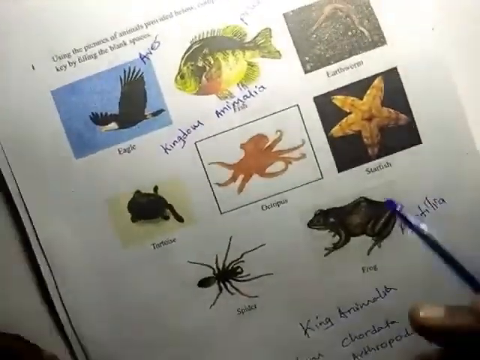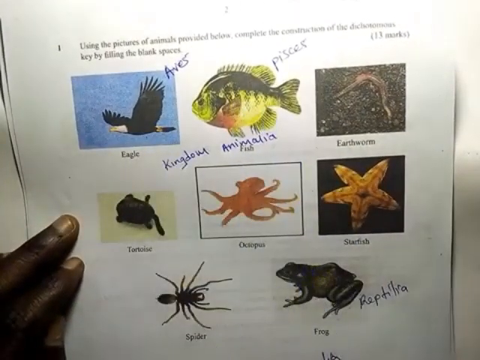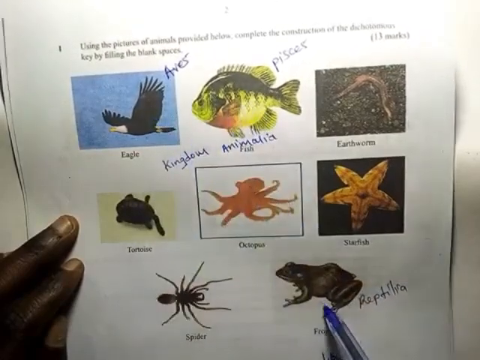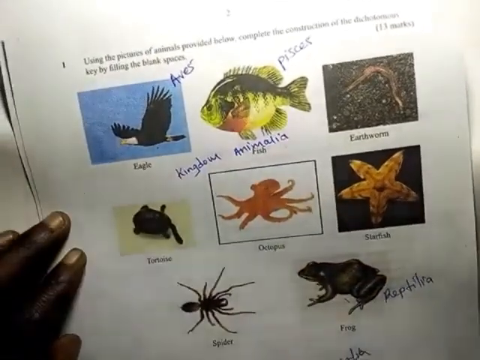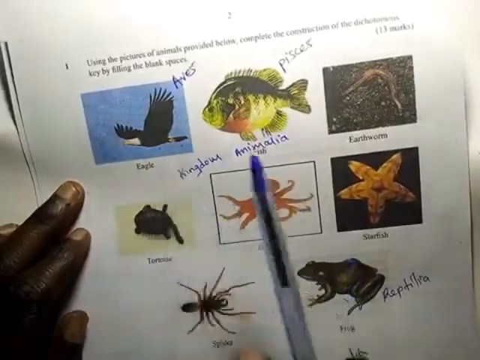Now we are told to go to 2. Those without backbone, you leave like that. And then you have seen, we have identified the 3. Now you look at the distinguishing characteristics of the 3. Now we will say animals with wings, animals without wings. Animals with wings is the eagle. You write eagle. Animals without wings, you leave like that.